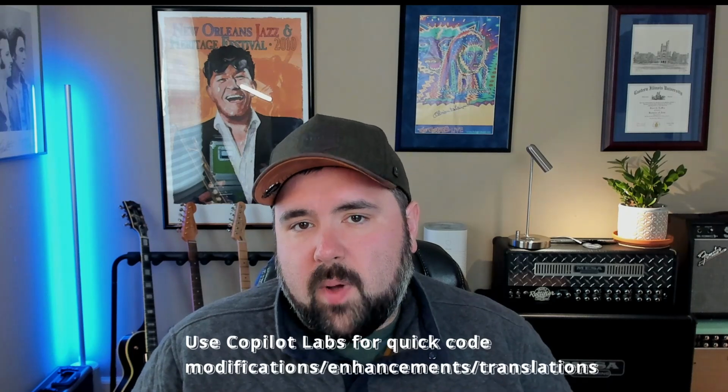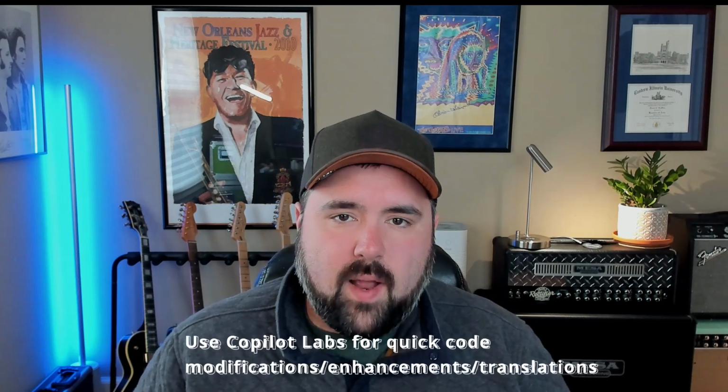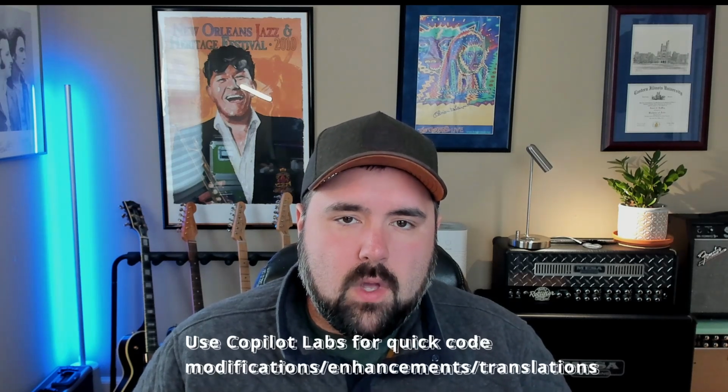Some things that it can do, right? We looked at how it can explain code, translate code, kind of clean up some of your code or document your code. Those are the situations where you want to use Copilot Labs because it's just going to be faster than trying to query Copilot directly to do those things for you. So in those situations when there's a piece of functionality in Copilot Labs that lets you very quickly do something that Copilot could also do, that's when you want to use Copilot Labs.